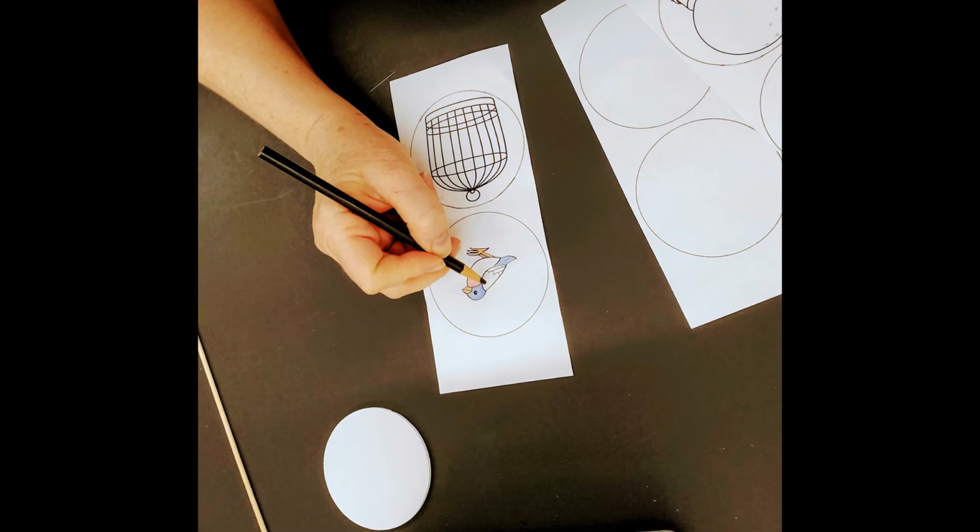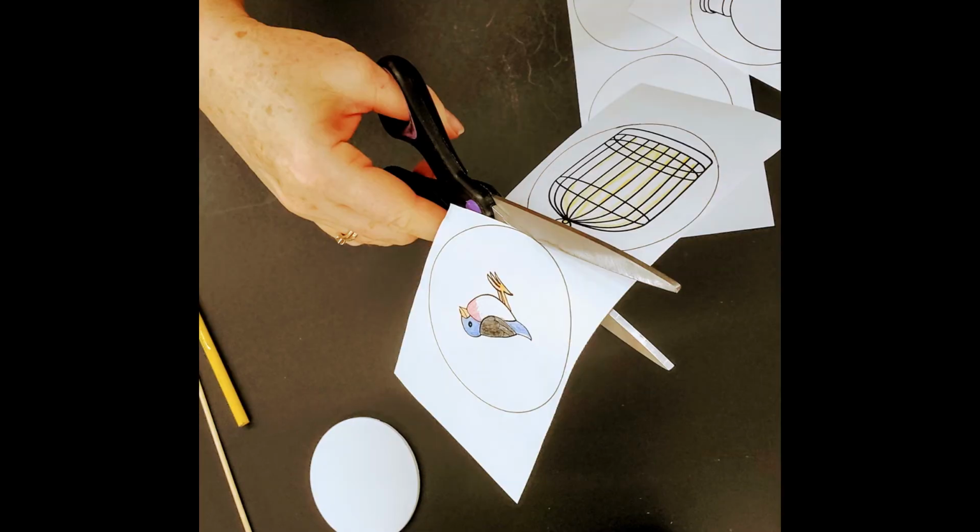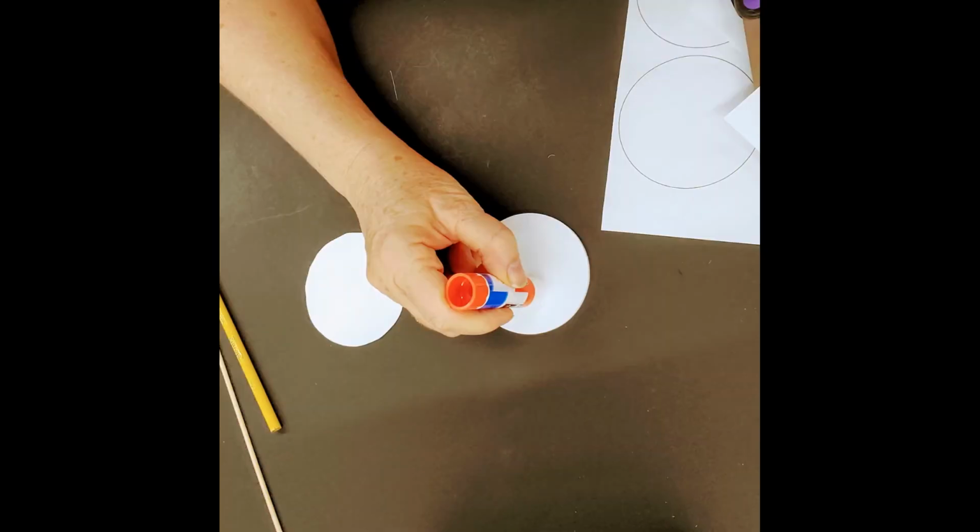First, color your designs. Cut each circle along the line. Place your colored designs on either side of the foam disc using the glue stick. Be careful. The pictures need to be facing the same direction.